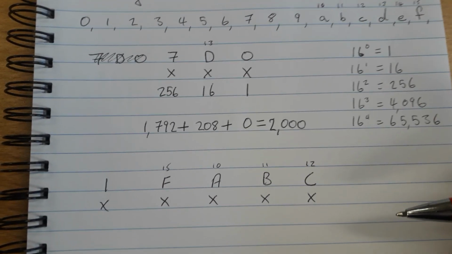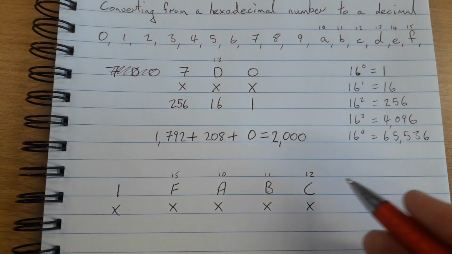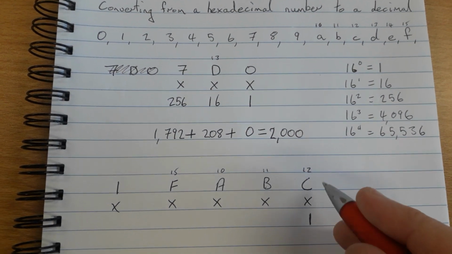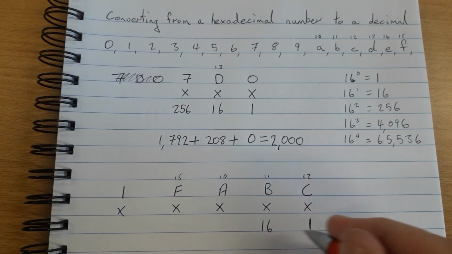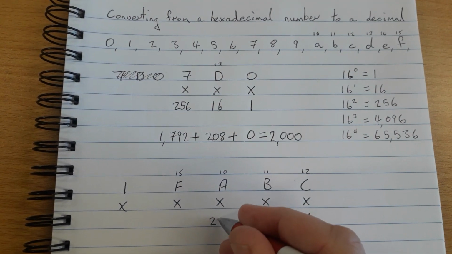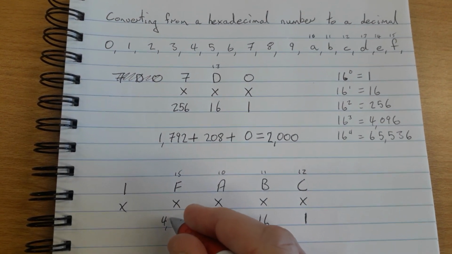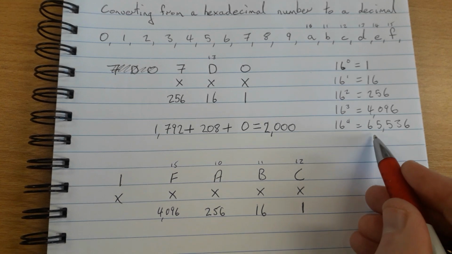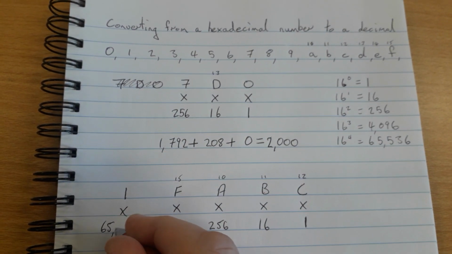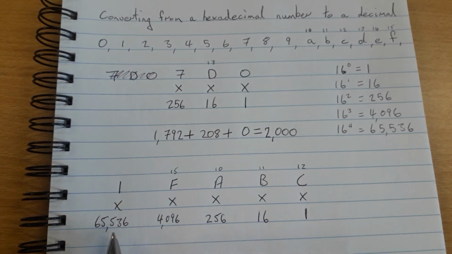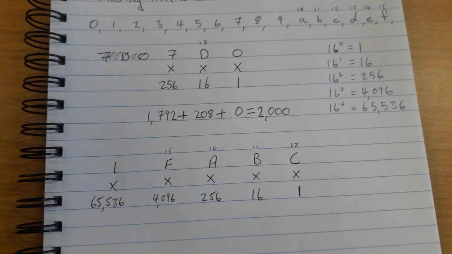So multiplying each of these by these powers, 16 to the power of 0 is 1, and remember we're starting from the right hand side always. 16 to the power of 1 is 16, 16 squared is 256, 16 to the power of 3 is 4096. These numbers get very big very quickly. 16 to the power of 4 is 65536. And this is why I left the space between, because these numbers are taking up more and more room.